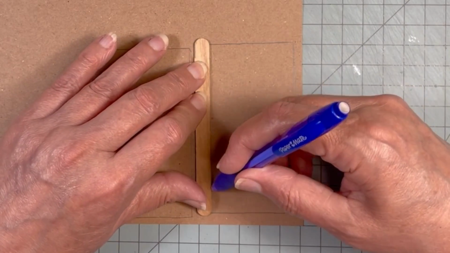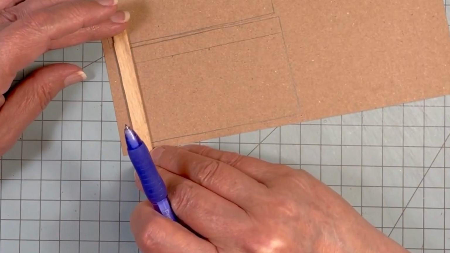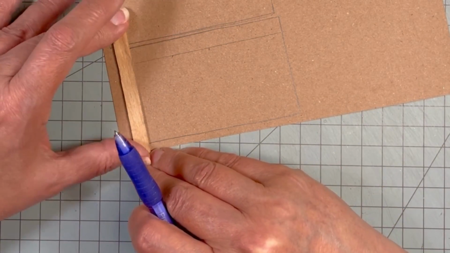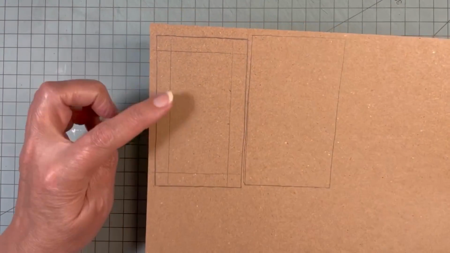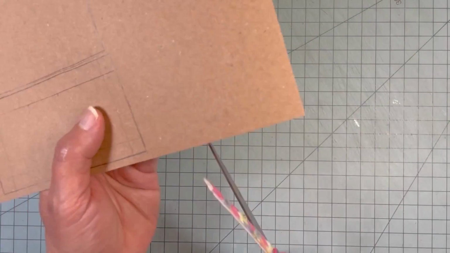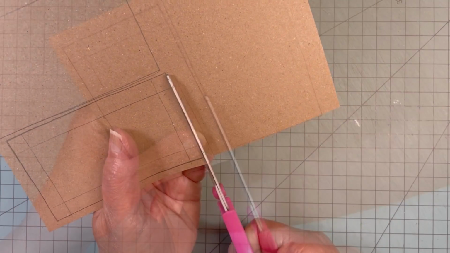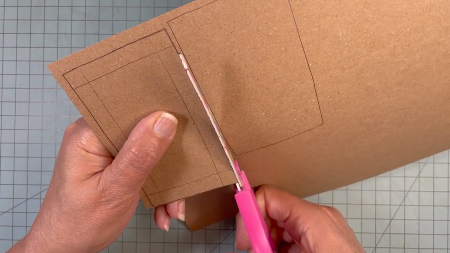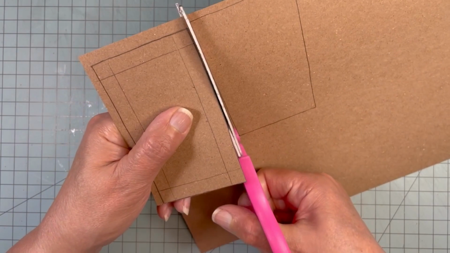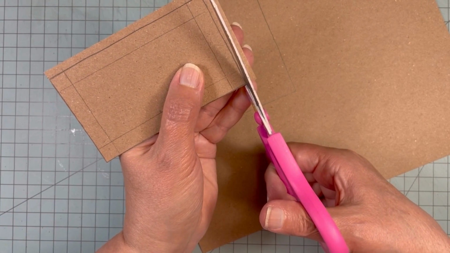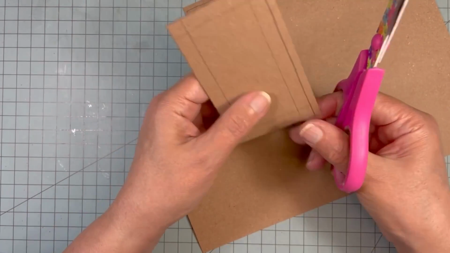And then just trace it. And do that all the way around. Okay, and here is how that looks once you've traced out the popsicle stick all the way around. I'm going to go ahead and cut this away from here. And I'm trying to cut on the pencil line since I did trace the outline of the window opening off of the wall. So however you cut each one out, try to always cut it that way each time so that the windows will be more uniform.